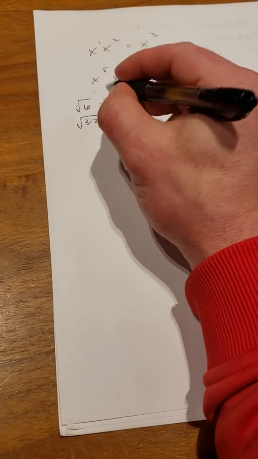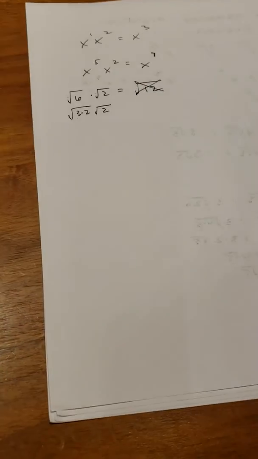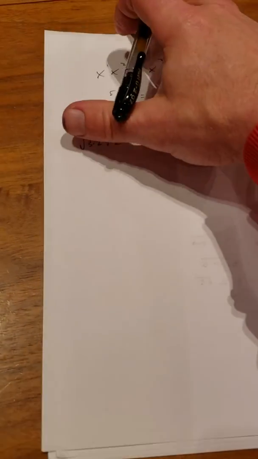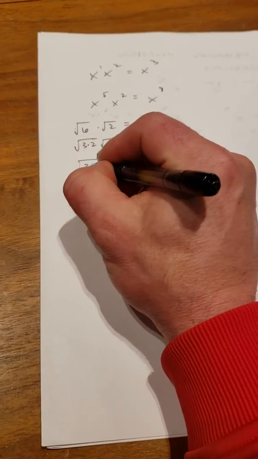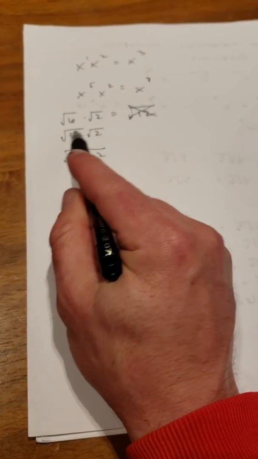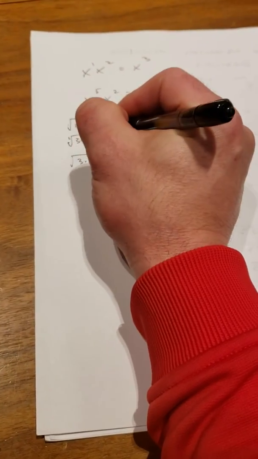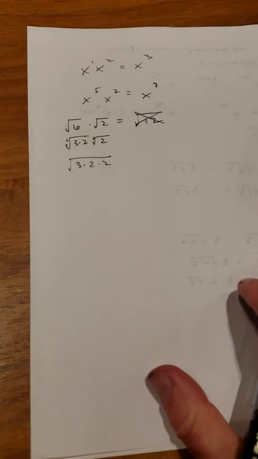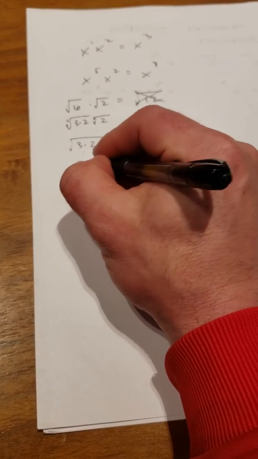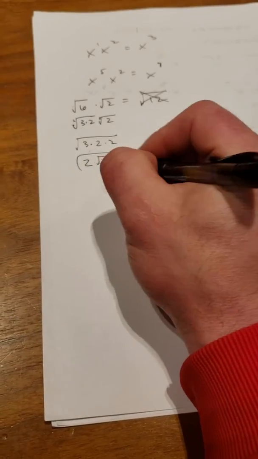Let's take that other 2, because remember, this is the same thing. We're just multiplying. We could put it all under the same one. 3 times 2 times 2. And the reason we can do that is because it's the same index. And remember that little 2 that we don't really write? If I see something twice, I can pull it out. So 2 root 3. There's my answer.